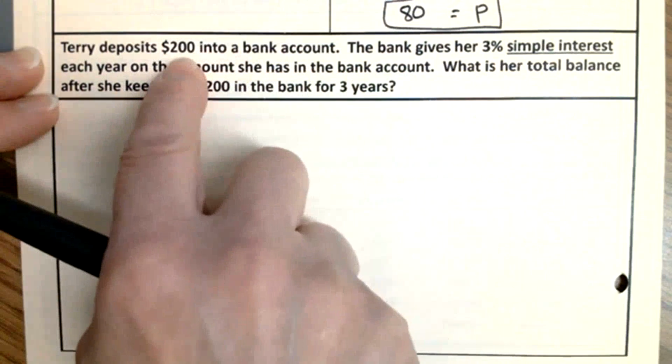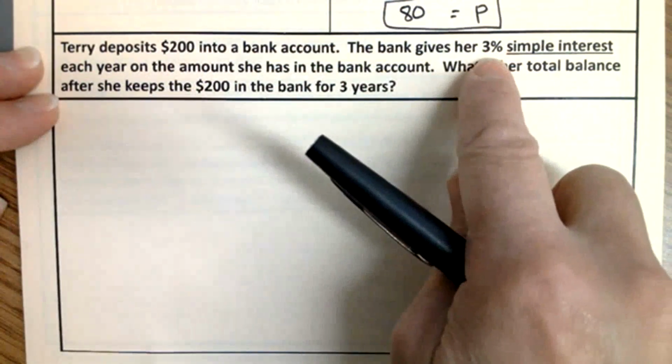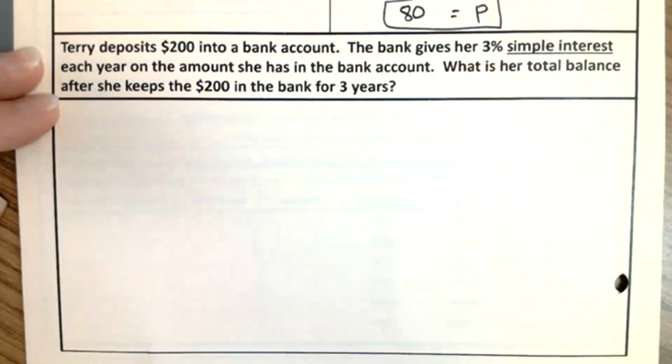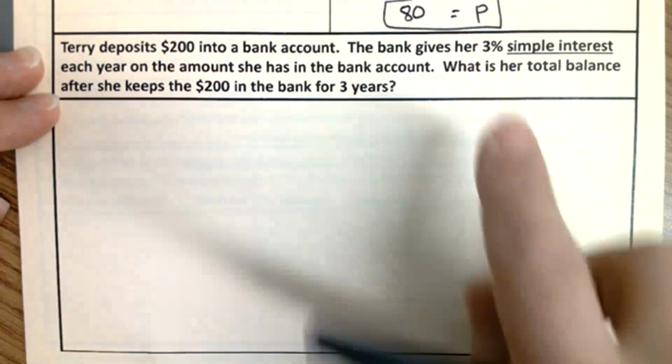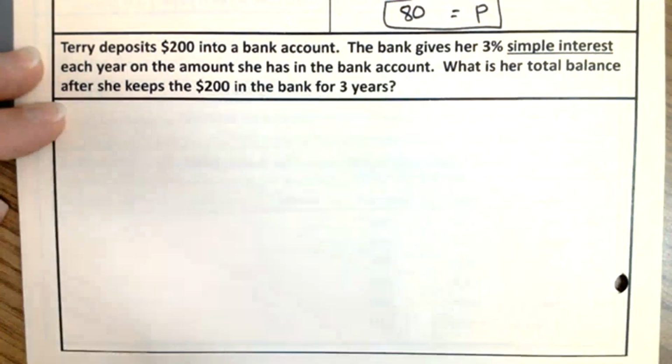So she puts 200 in there. So they're going to give her 3% of $200 every year. They're just going to put it in her account. So what is her total balance after she keeps the $200 in the bank for 3 years?